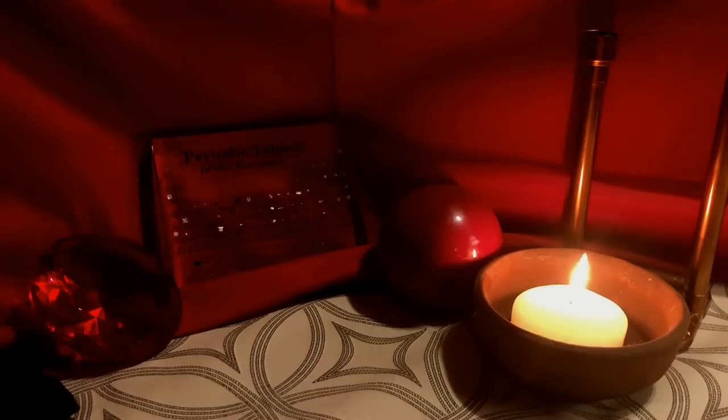Number 72 is hafnium, and hafnium is also a rather confidential element, but one of its applications is as a neutron absorber, a neutron catcher, in the nuclear industry. I just told you about xenon 135 absorbing neutrons.